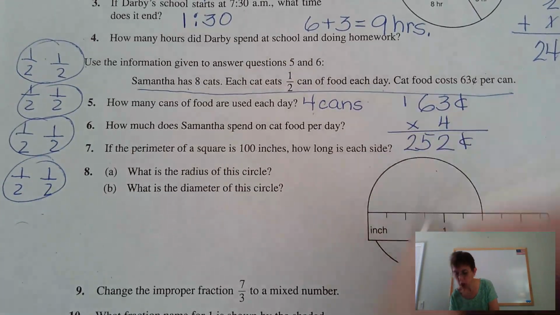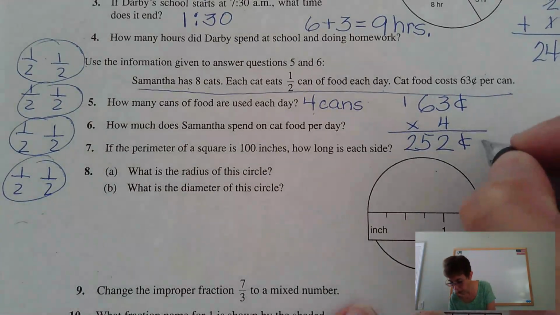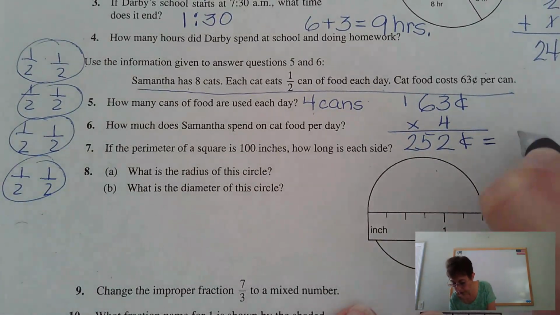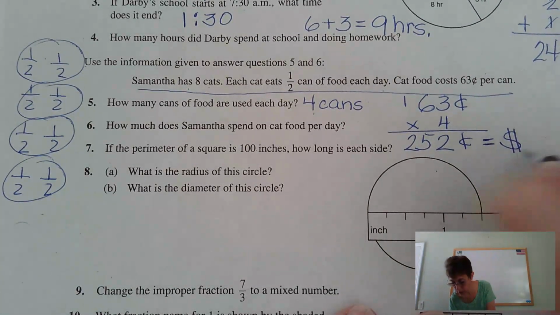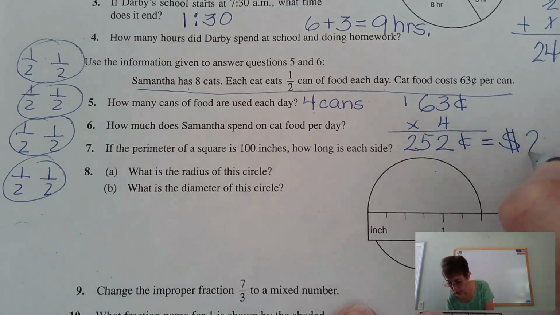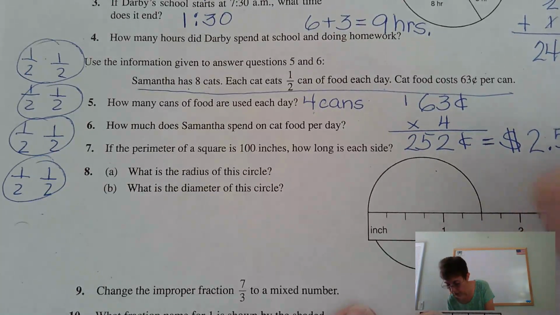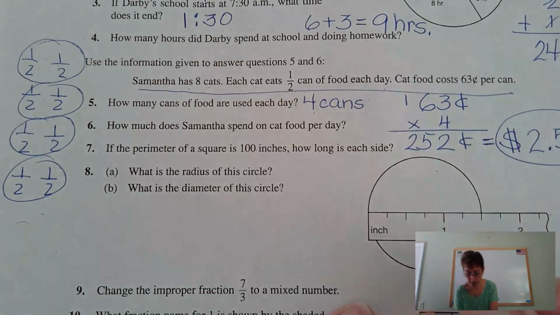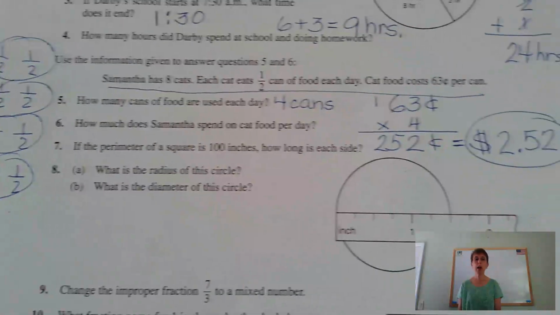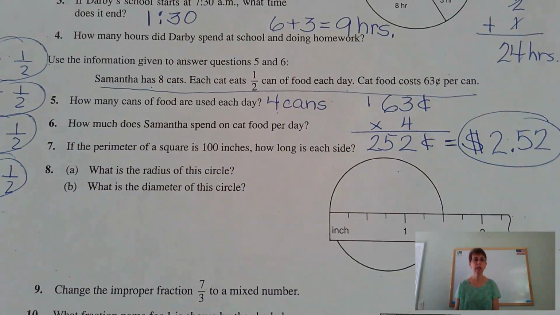So that would be 252 cents, and you know we don't leave it that way. We write it using a dollar sign and decimal point. So then we have $2.52. Okay, so she would spend $2.52 each day.